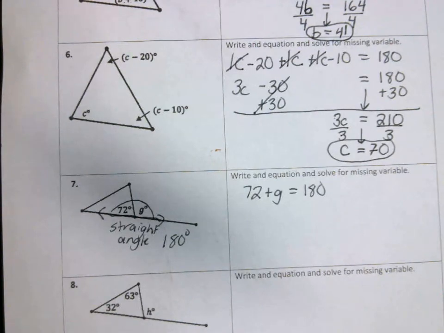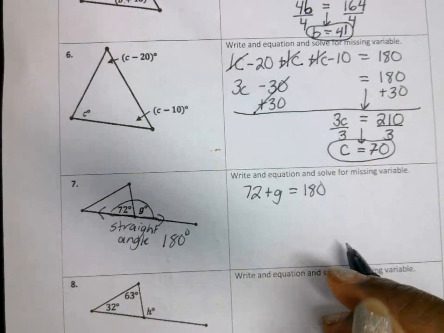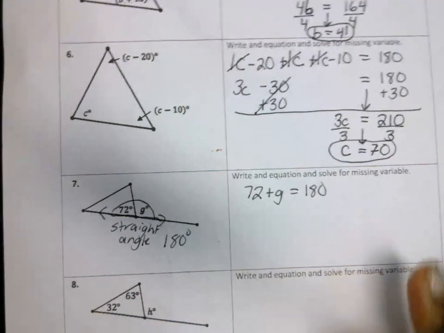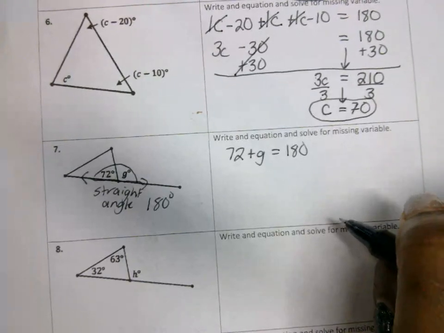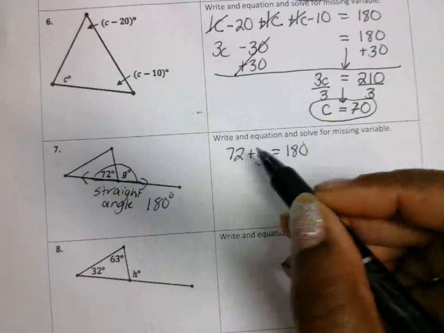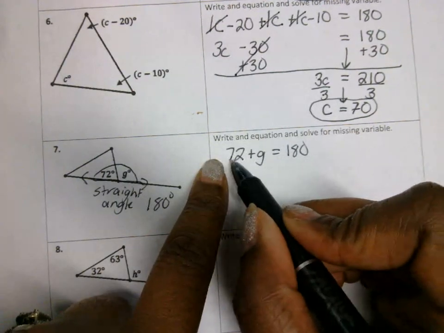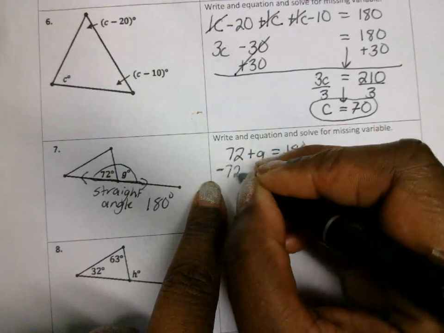All right, let's do it. How do we get G by itself to find the value of G? Andre, what do we do to get G by itself? Not add, subtract. This is a positive 72, so we're going to do the opposite of that, which is to subtract it.